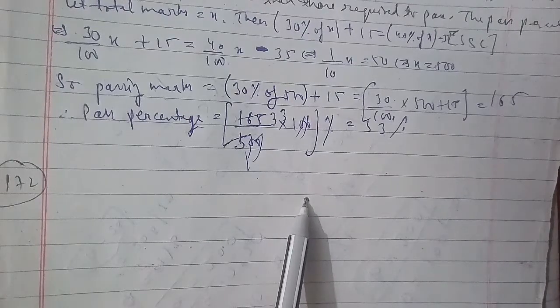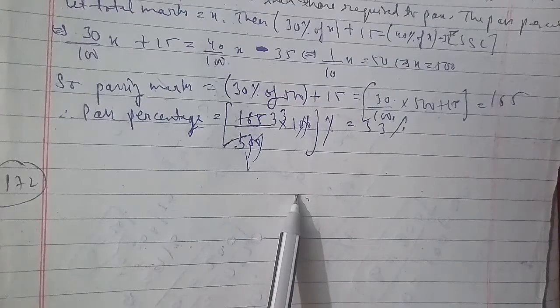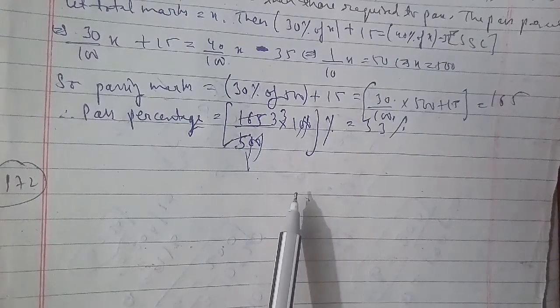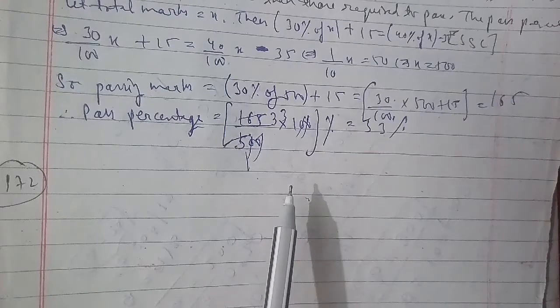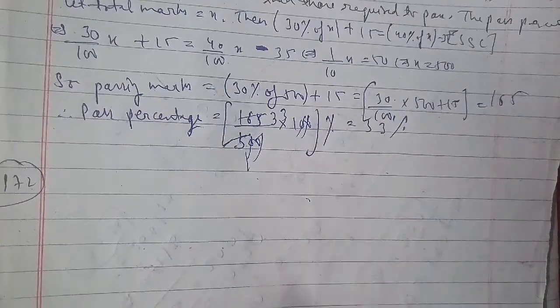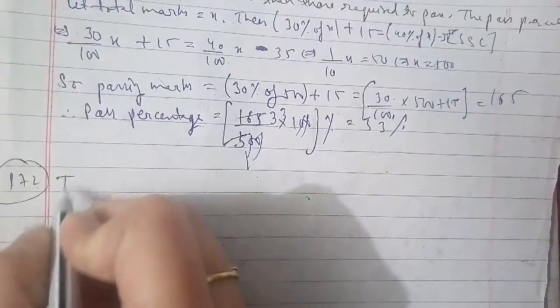The price of a table is rupees 400 more than that of a chair.